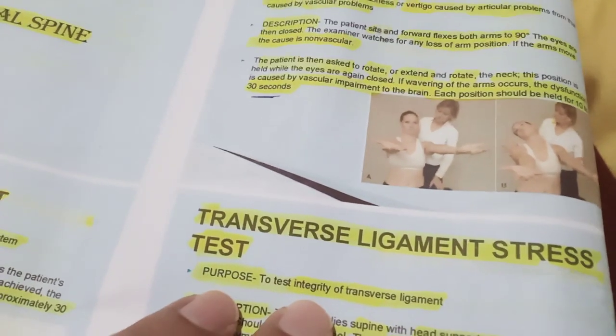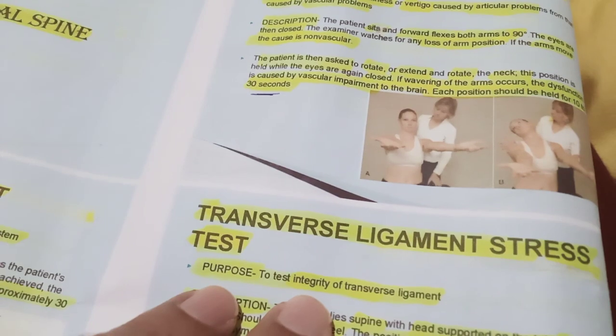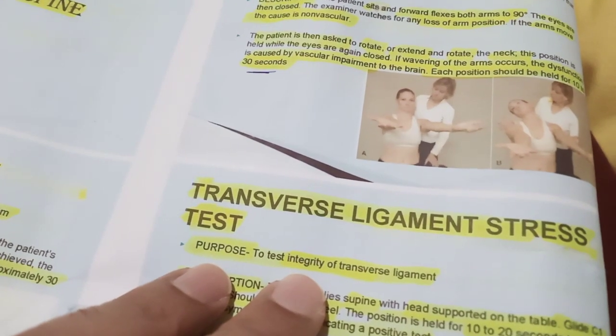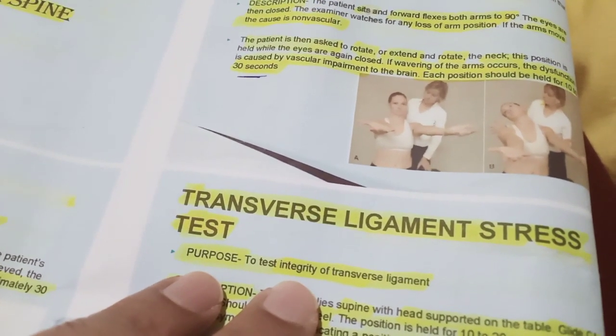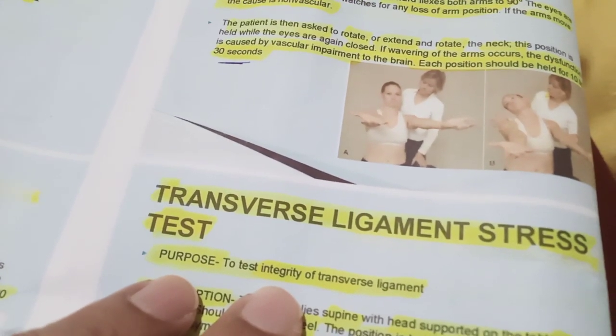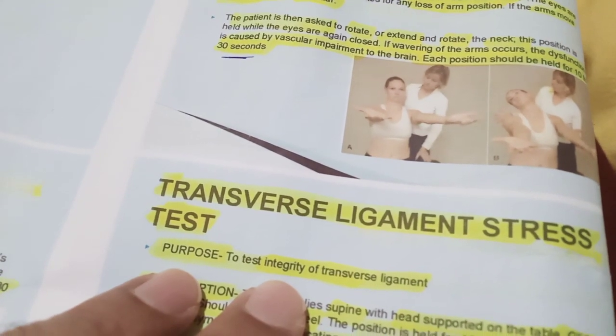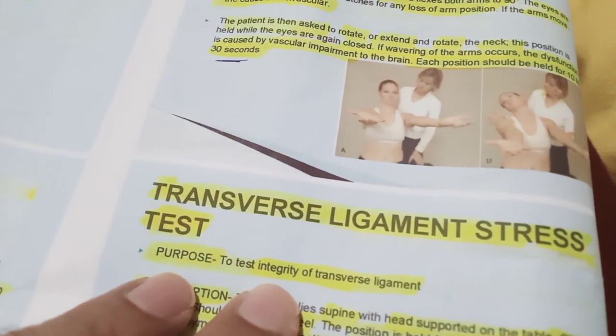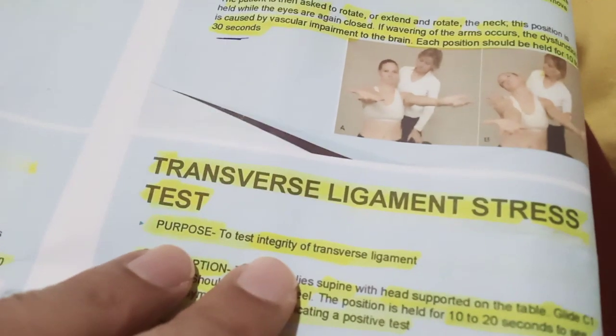Patient sits and forward flex both arms to 90. The eyes are then closed. The examiner watches for any loss of arm position. If the arm moves, the cause is non-vascular. لو الارم moves يبقى الcause non-vascular.